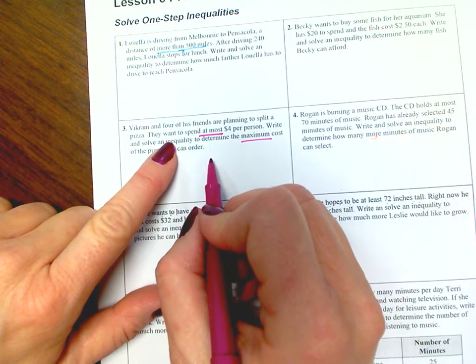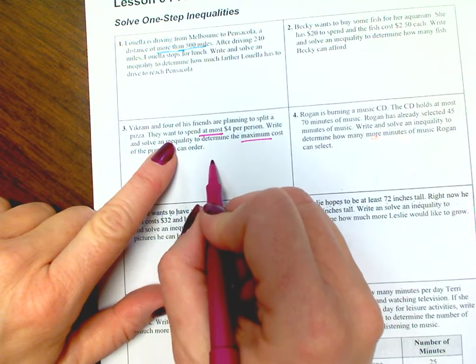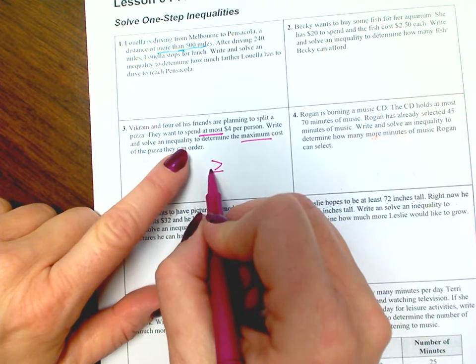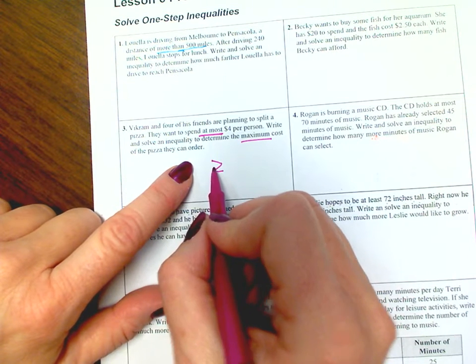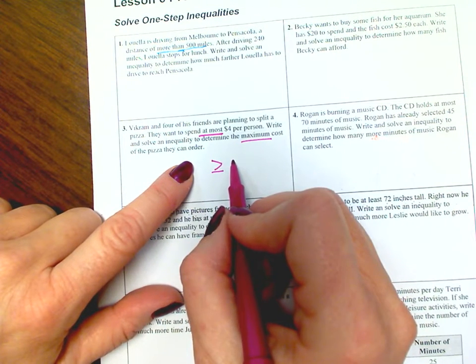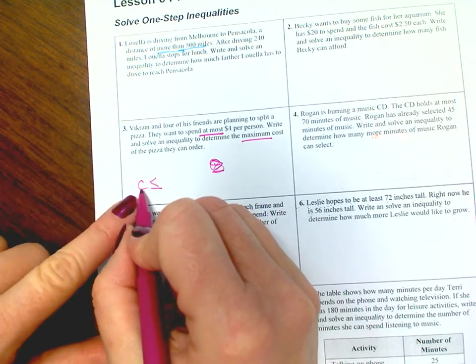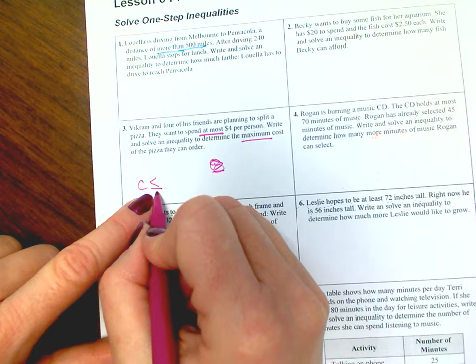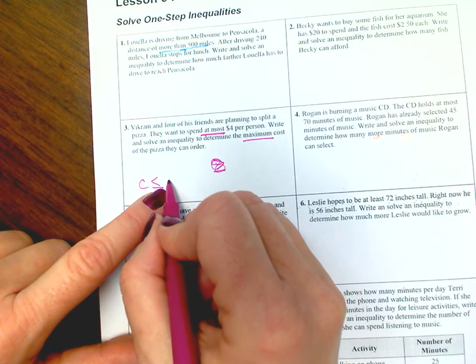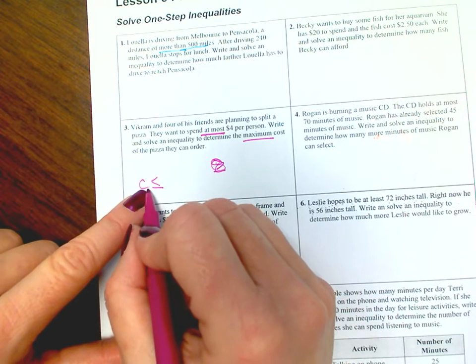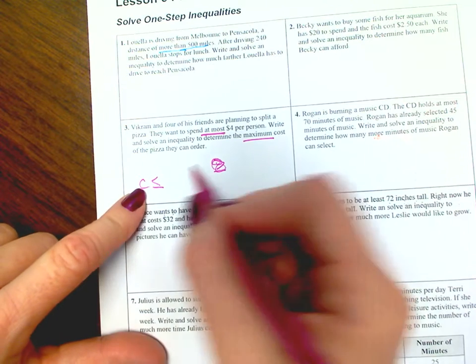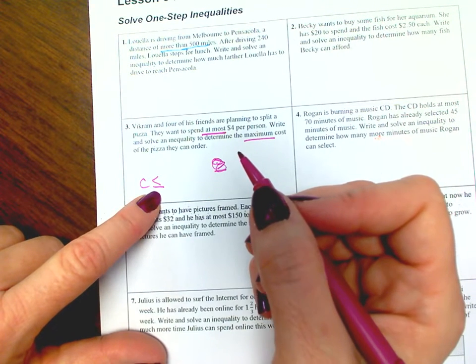So we have at most, so it needs to be, okay, let me write it the other way. At most. So your cost has to be less than or equal to whatever they're going to spend on their pizza. Okay, because it can't go over. So their cost has to be less than or equal to.